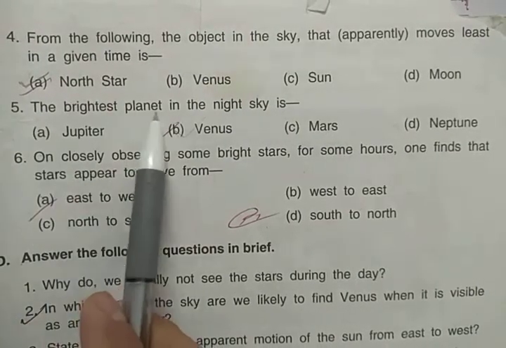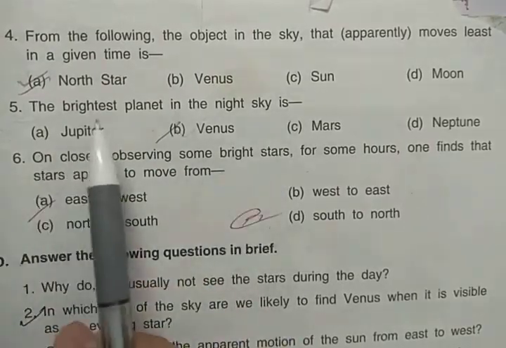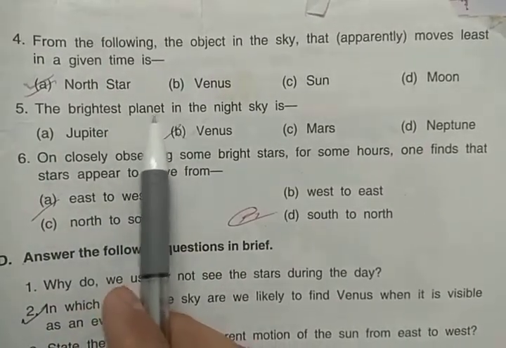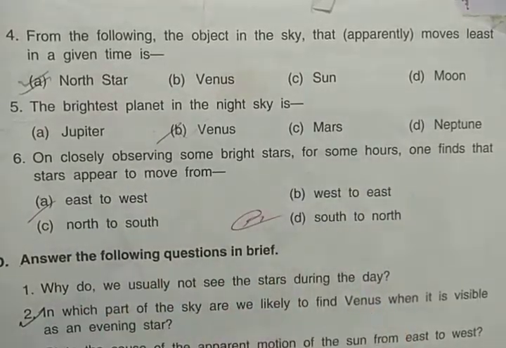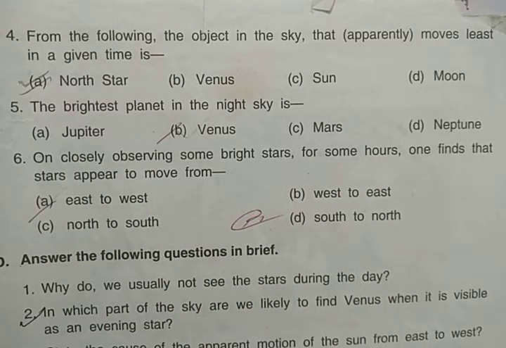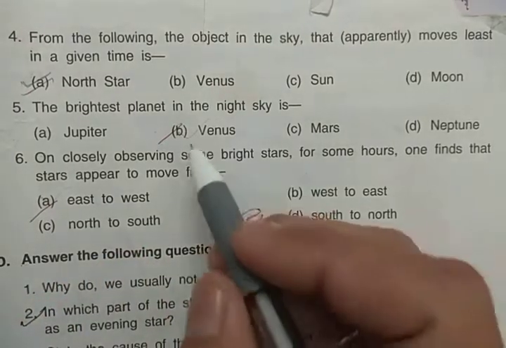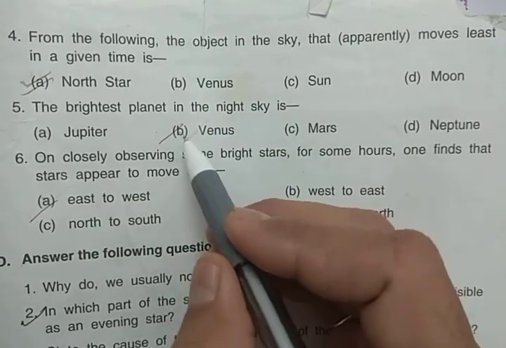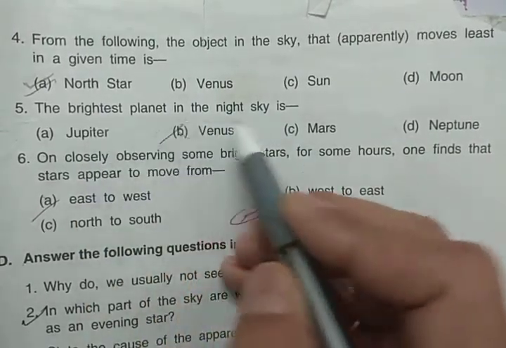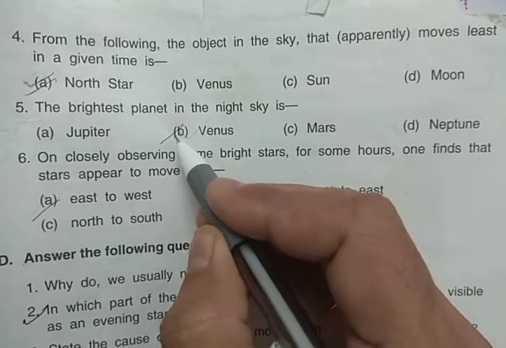ये हमको फिक्स्ड नजर आता है, ये सबसे कम मूव करता हुआ नजर आता है, राइट? The brightest planet in the night sky. We are talking about the planet, right? So Jupiter, Venus, Mars and Neptune. This is a very easy question. ये हम लास्ट यूनिट चैप्टर में भी हमने किया है, that Venus is the brightest planet out of the 8 planets of our solar system. उसमें सबसे ब्राइटेस्ट कौन सा है? Venus. So the brightest planet in the night sky is Venus.